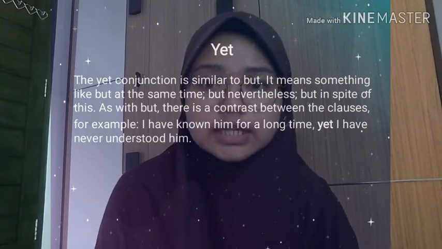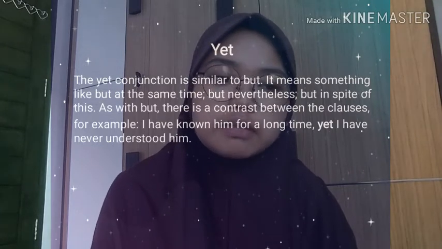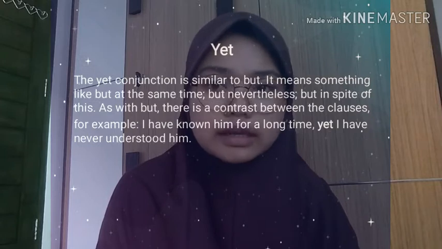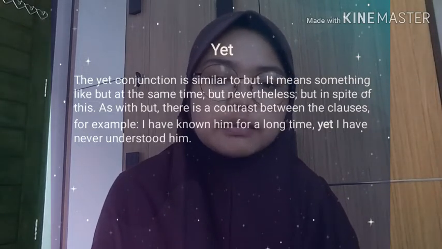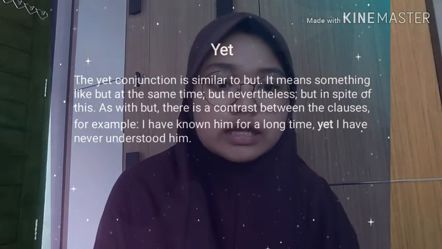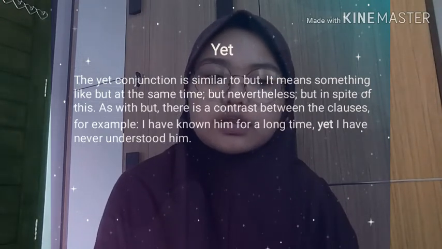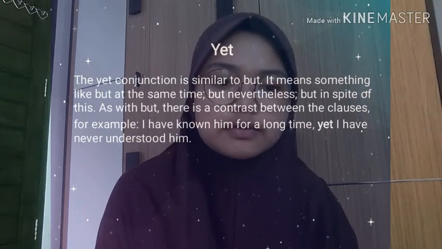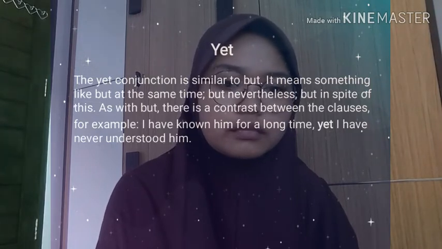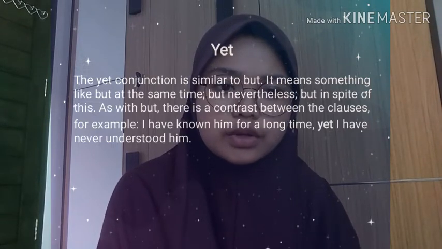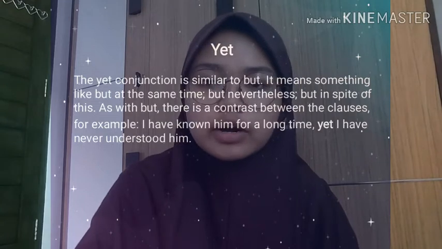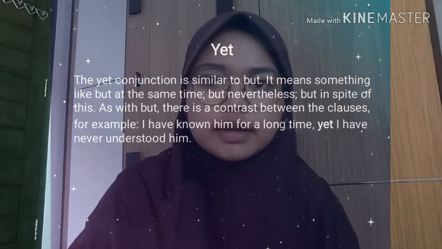Another conjunction is yet. The yet conjunction is similar to but. It means something like but at the same time, but nevertheless, but in spite of this. As with but, there is a contrast between the clauses. For example, I have known him for a long time, yet I have never understood him. The pain was really bad, yet he refused to see a doctor.